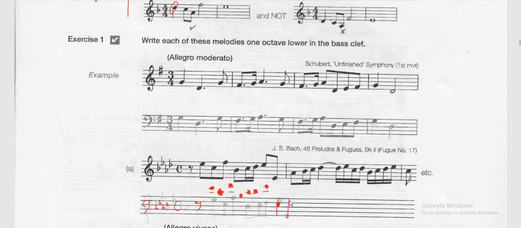And then a bar line, and then lower A. Next one, B, and then C, right down, and then D. D will be just above C. So this is a crotchet, and then another D.